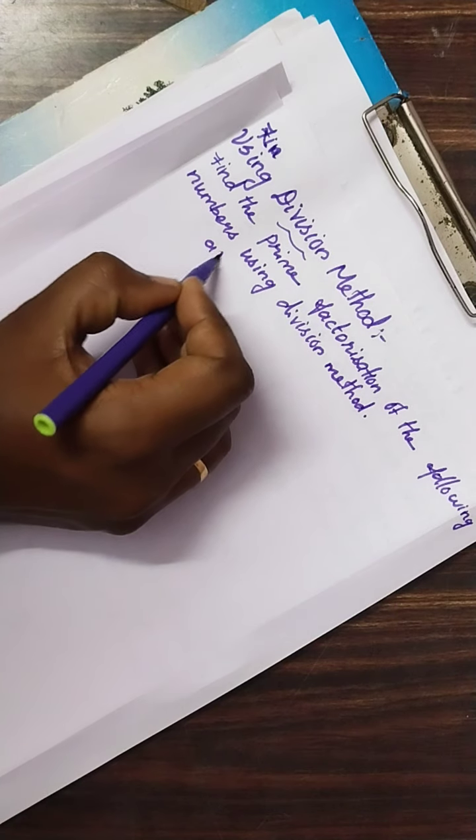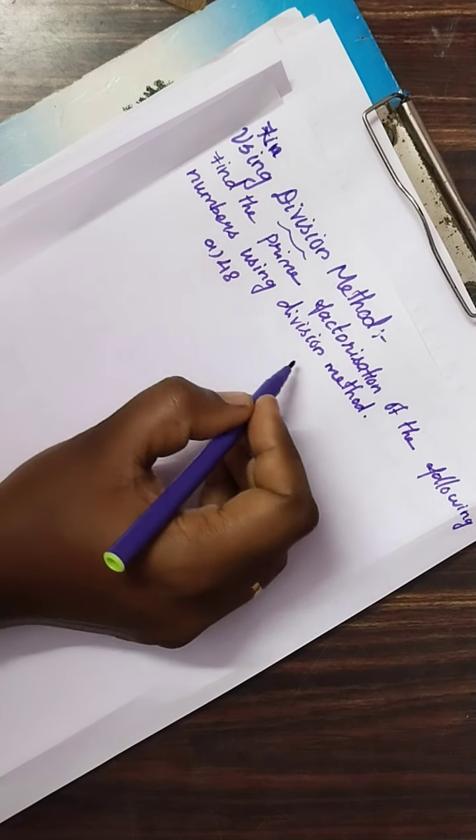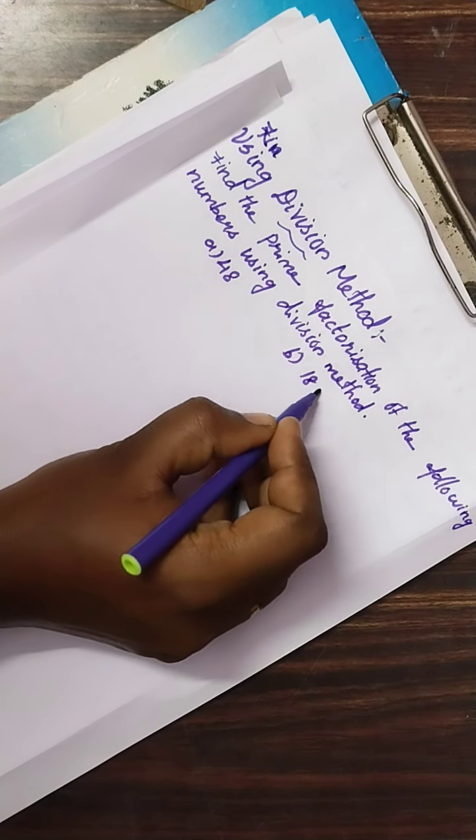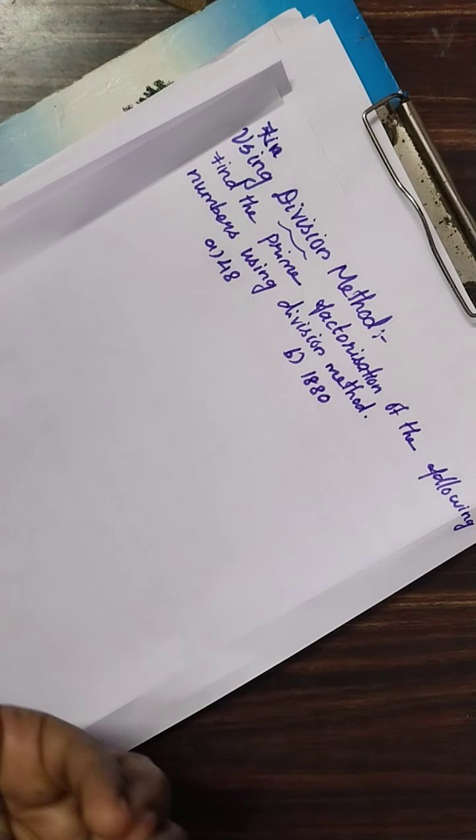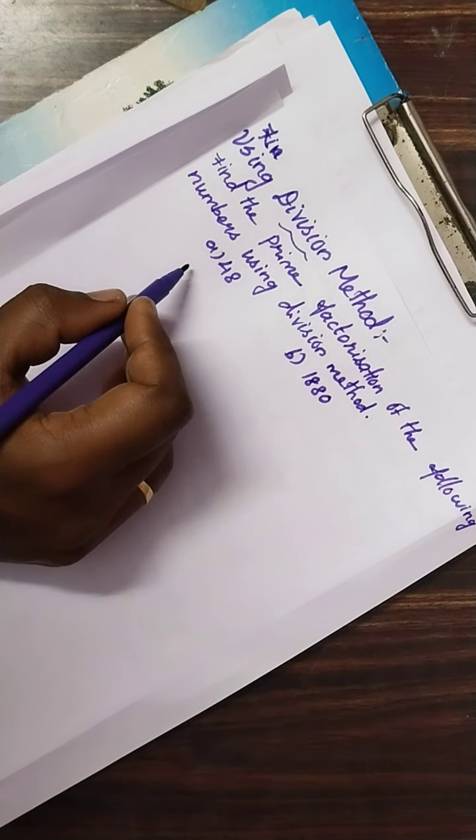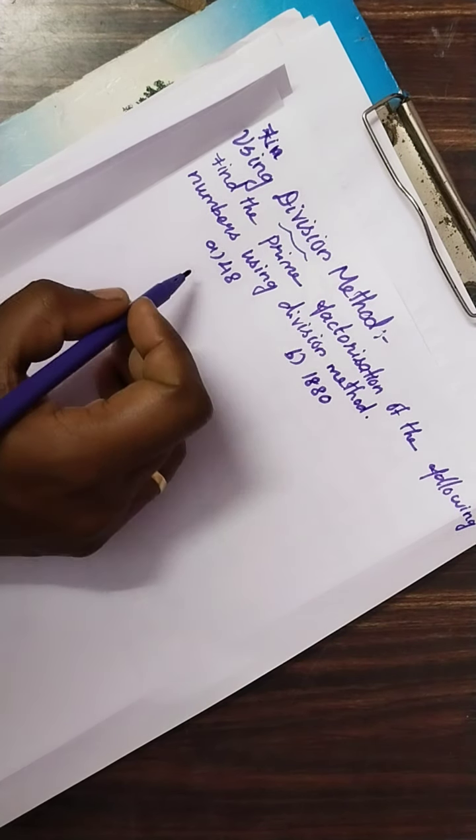First one, the same number 48, B is 100880. Then the first one, 48. Which method here? Division method.